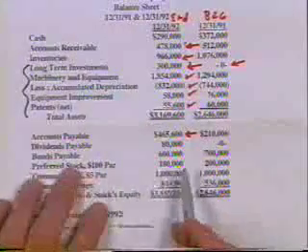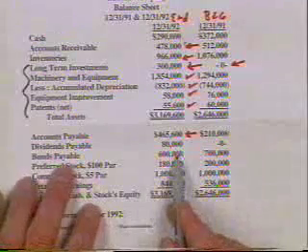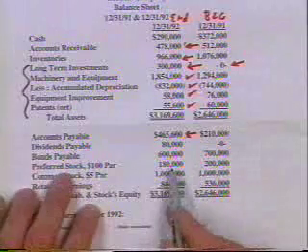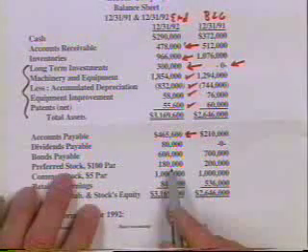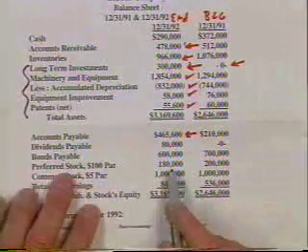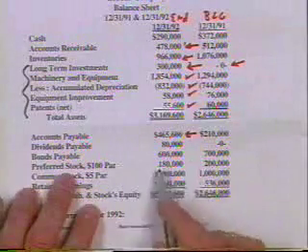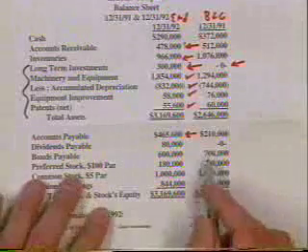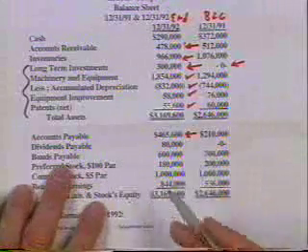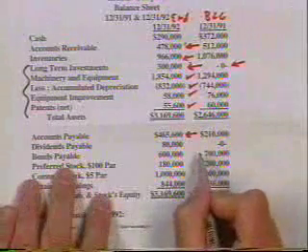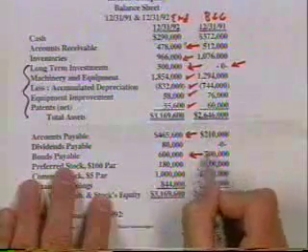Notice that bonds increased from 600 to 700. Excuse me, went the wrong way here, didn't I? Excuse me. Bonds payable decreased from 700 to 600 because we're going from right to left.